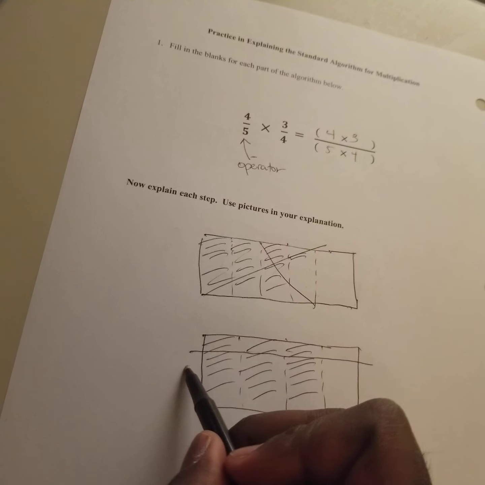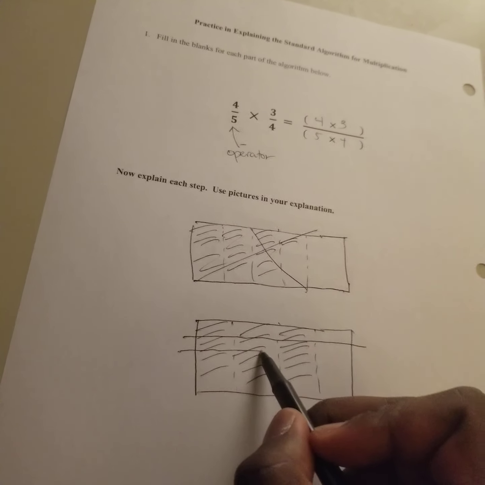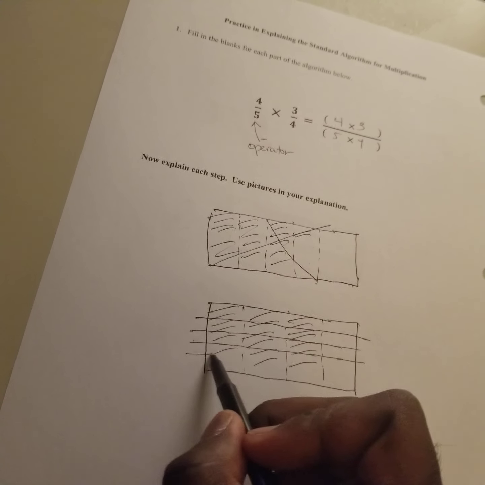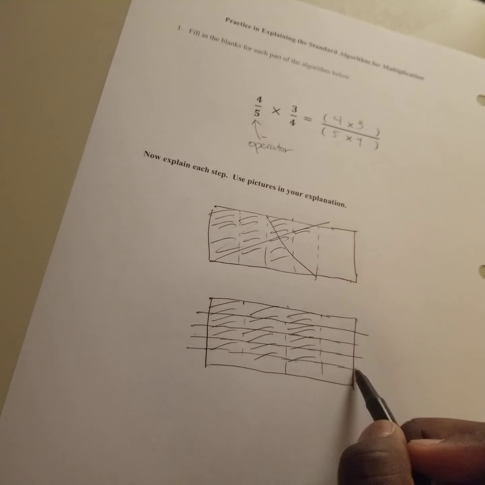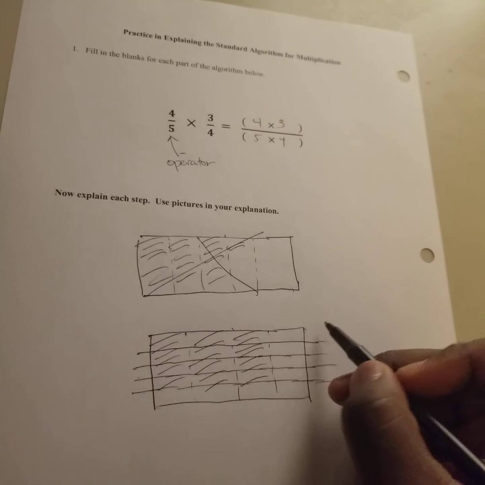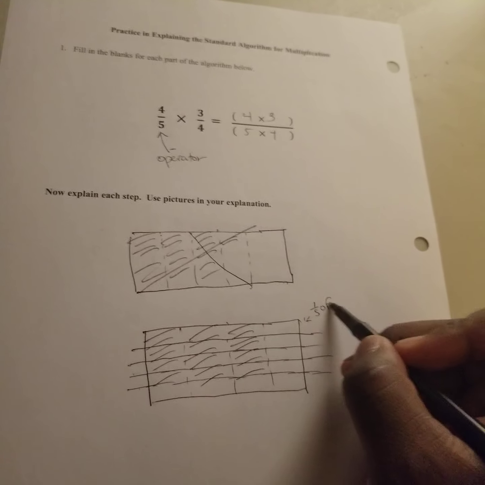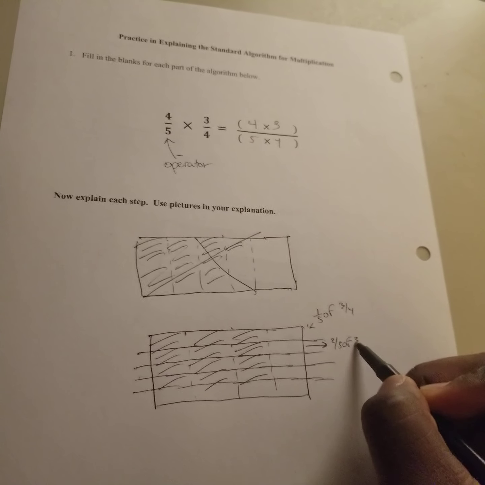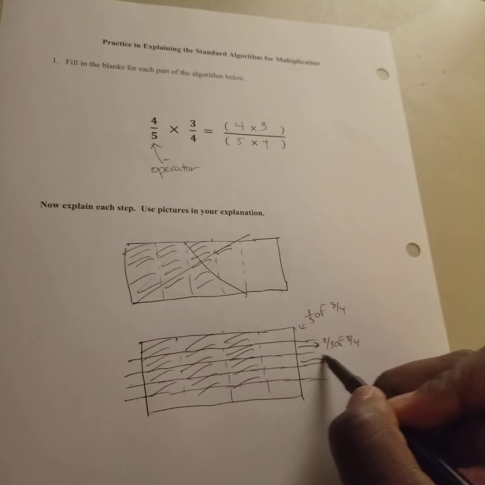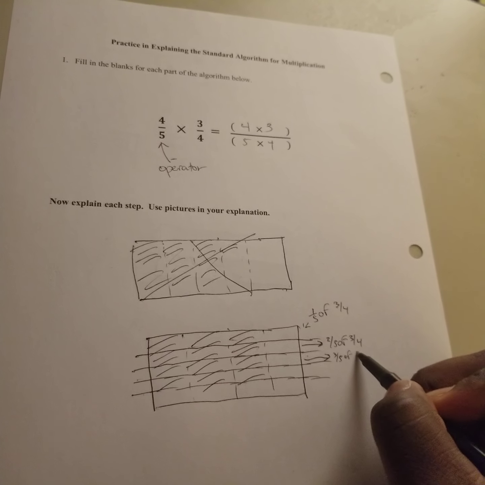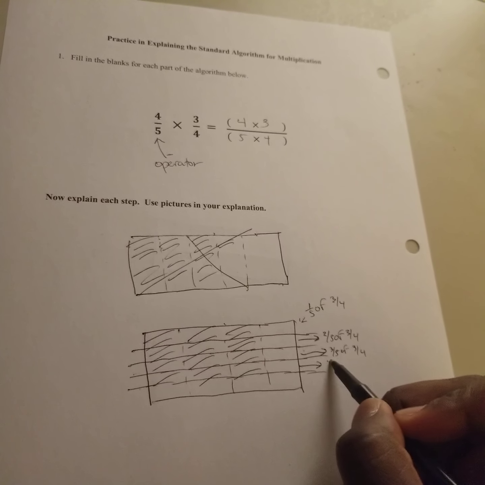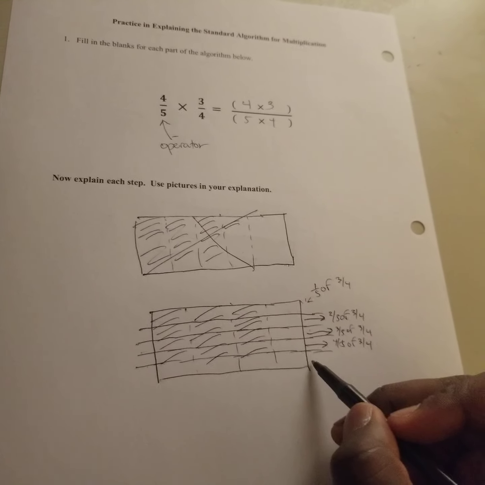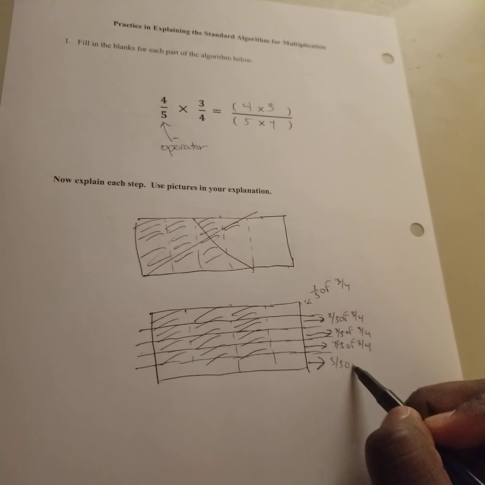So it's 1, I got to do this carefully. 2, 3, and this is going to make 5 equal pieces. Right? This row is going to be 1/5 of 3/4. This row is going to be 2/5 of 3/4. This row is going to be 3/5 of 3/4. This row, 4/5 of 3/4. I should actually say all 4 of those rows, and this would be the entire thing, right?